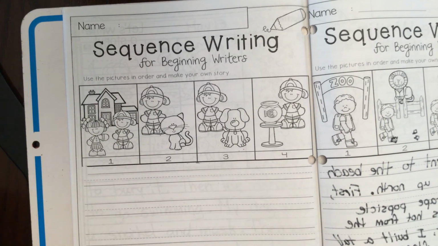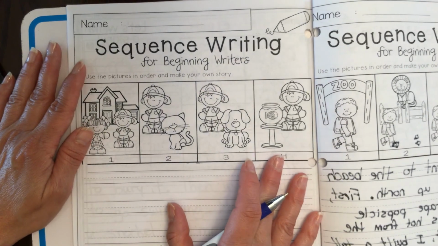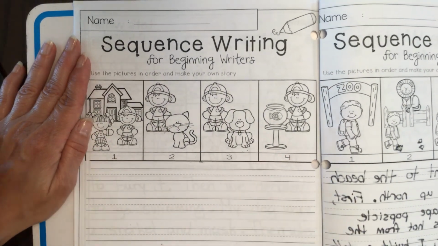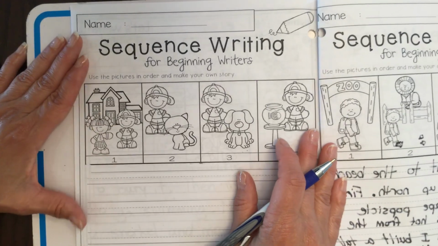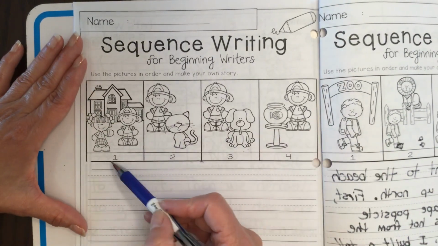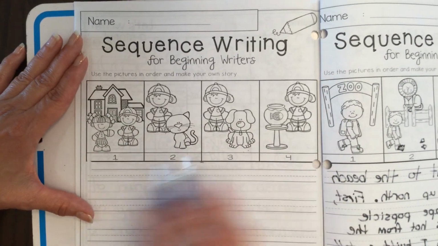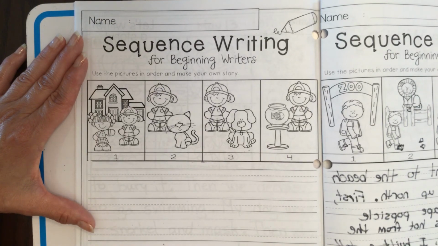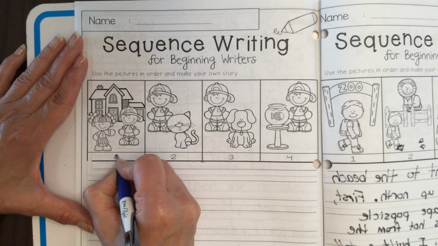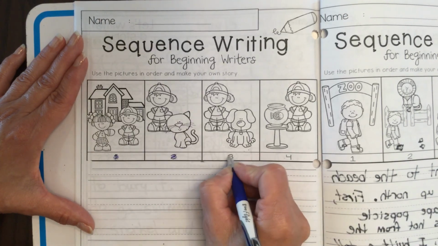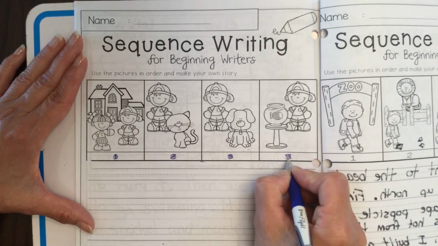So I'm going to use blue for my beginning sentence because I don't have a green pen, but I have a blue, a red, and a black. So that'll work for me to help me tell my parts apart. The numbers say 1, 2, 3, and 4, but I don't have to tell the story in that order. I can if I want to, or I can just cross them out like this and just use the pictures to help me tell a story.